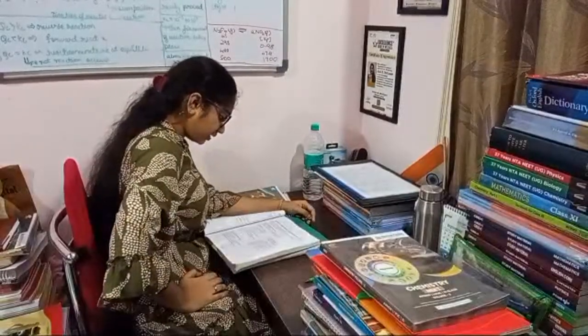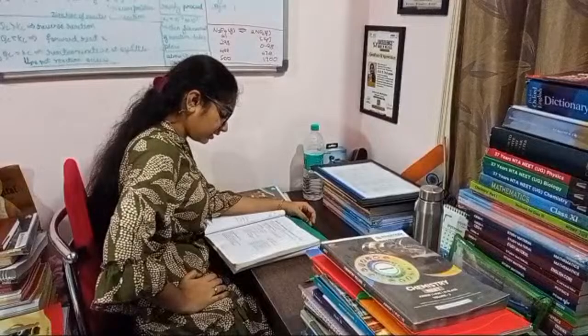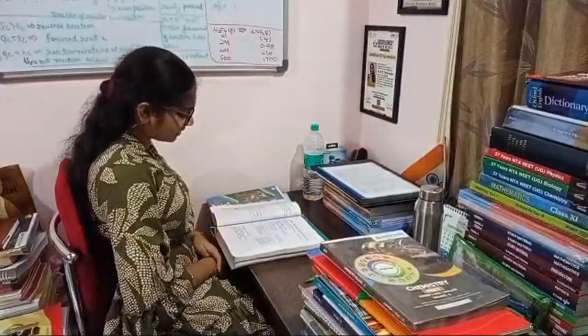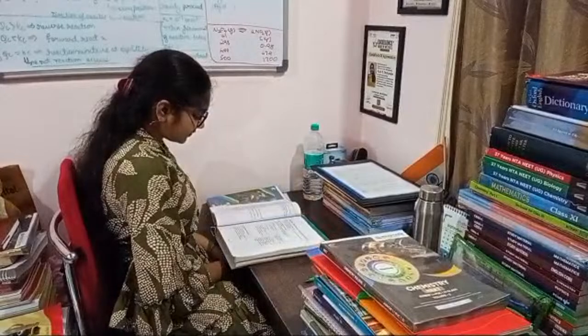Types of respiration: aerobic and anaerobic. Aerobic respiration is in the presence of oxygen; anaerobic respiration is in the absence of oxygen. Example: muscle cells.